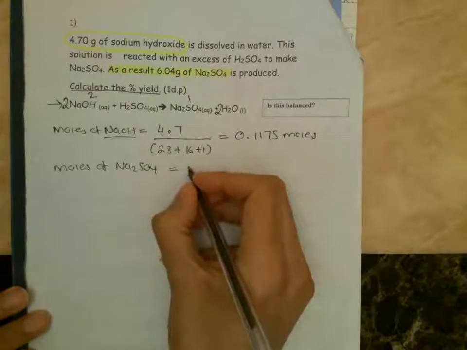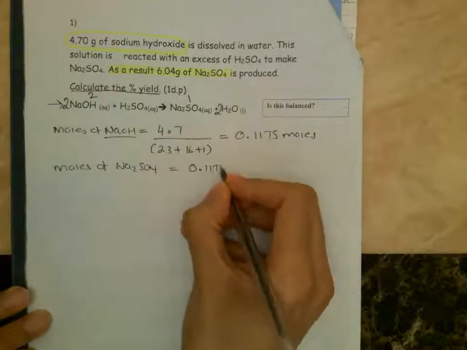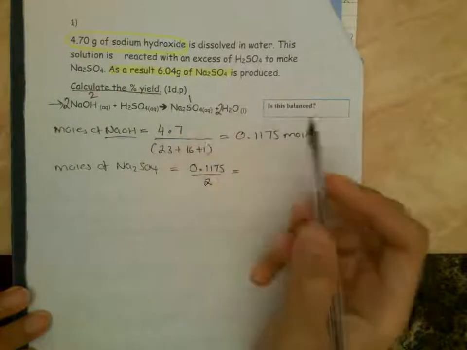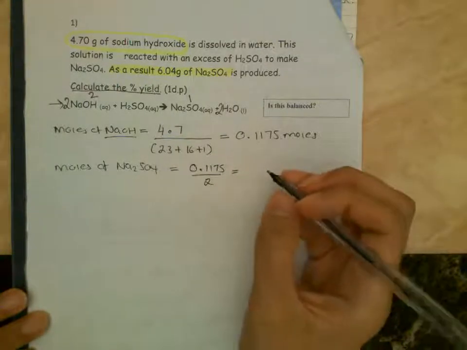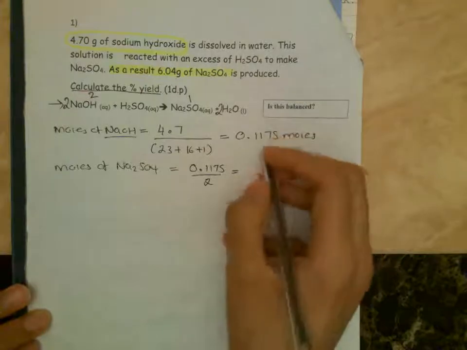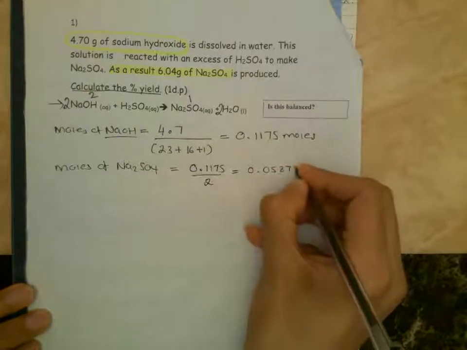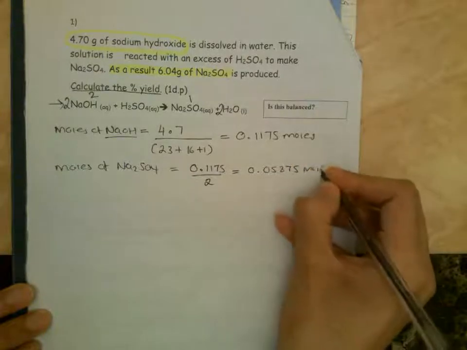So we divide our moles of sodium hydroxide by 2 to find the moles of sodium sulfate, and our moles of sodium sulfate are 0.05875 moles.